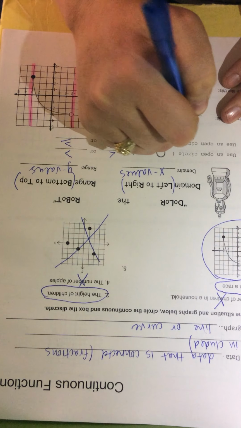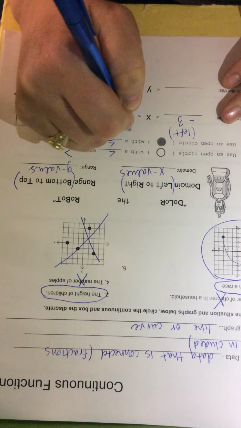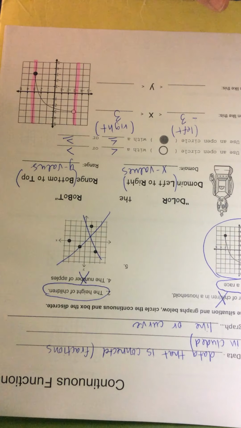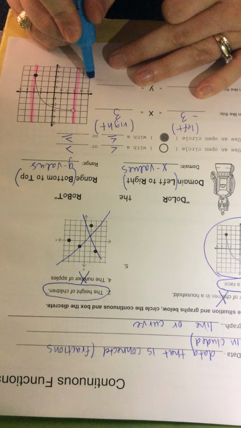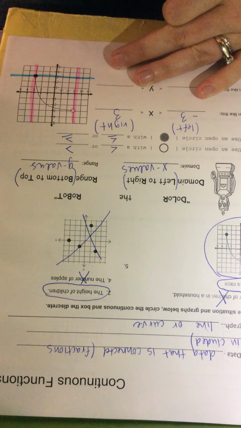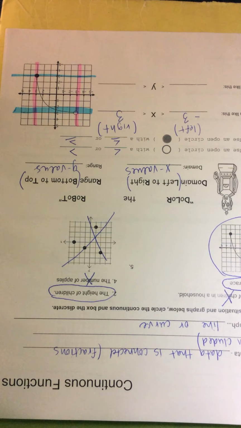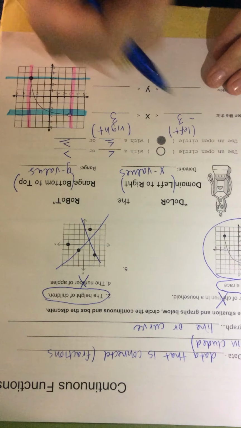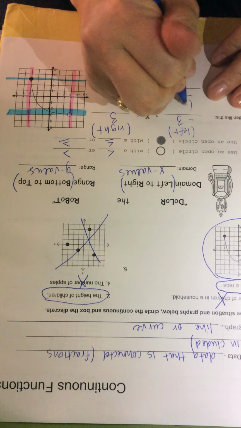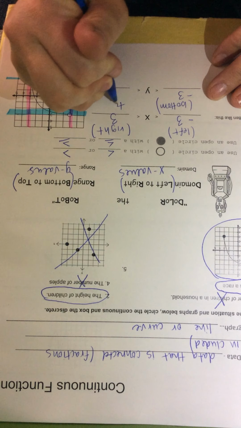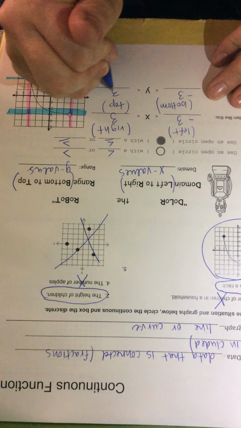So this came from the left and this came from the right. Now it's the same thing with my range, except I'm doing bottom to top. Bottom number, my very bottom part that's used, and my top is my very top that's used. So my bottom is -3, that came from the bottom, and the top, which is my +3.